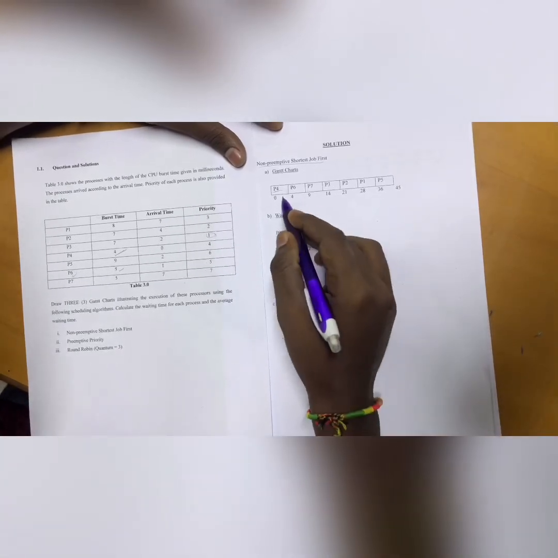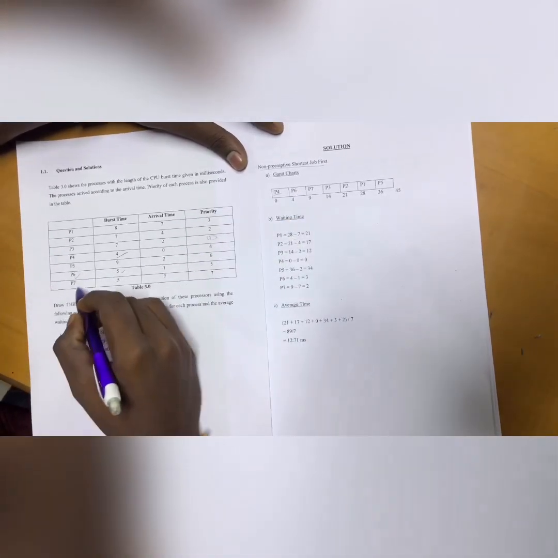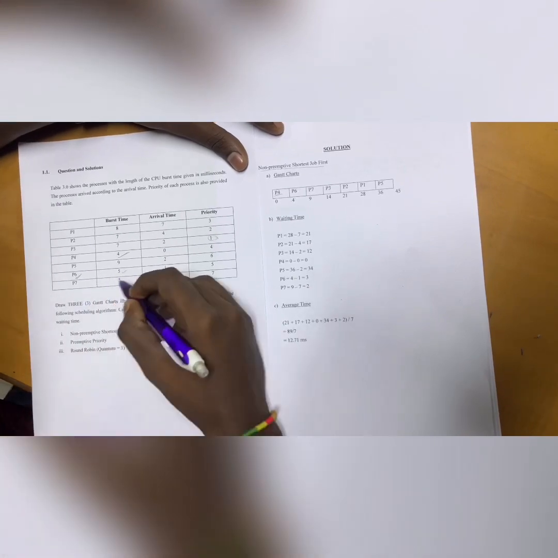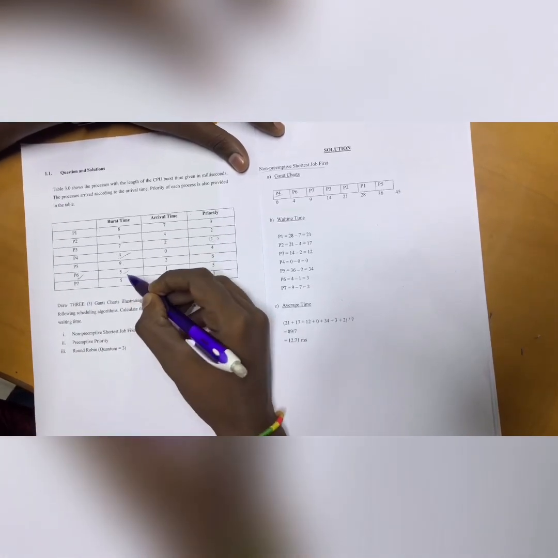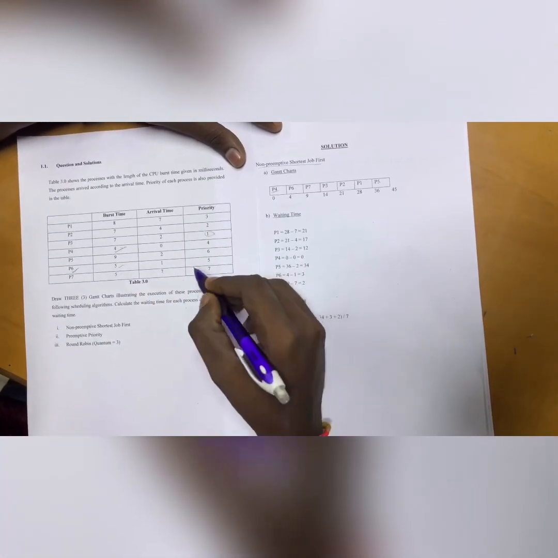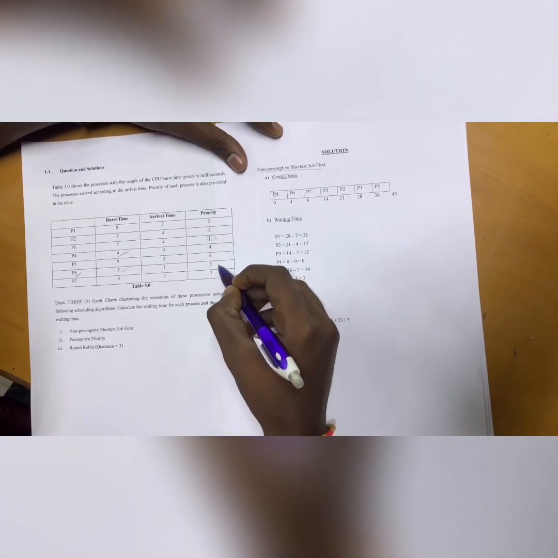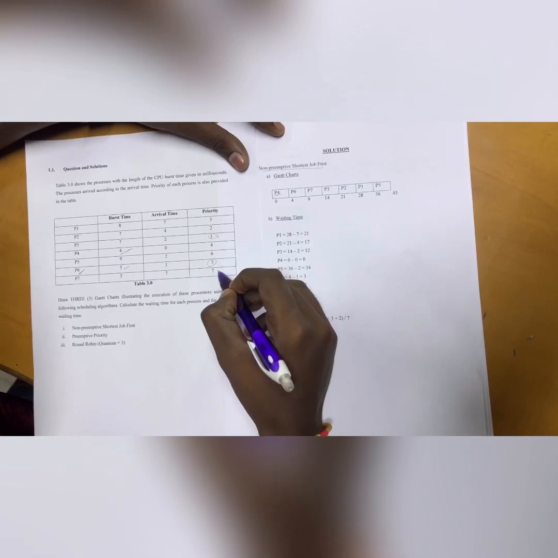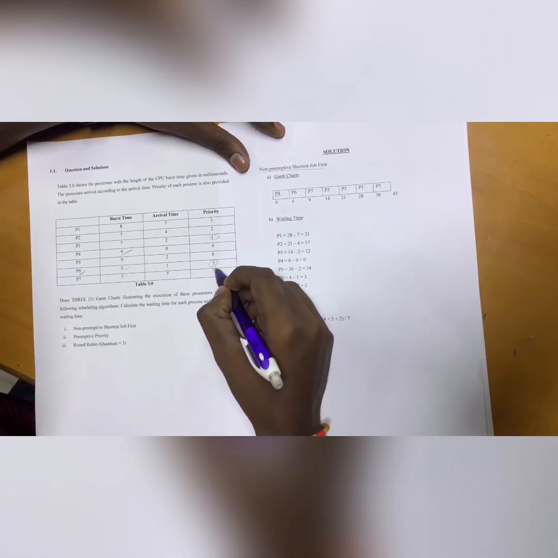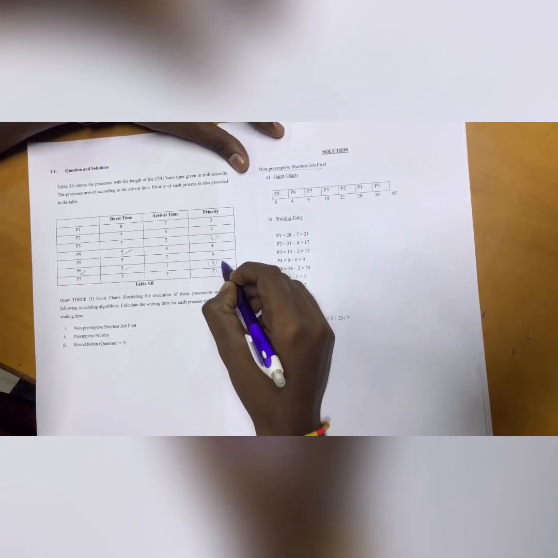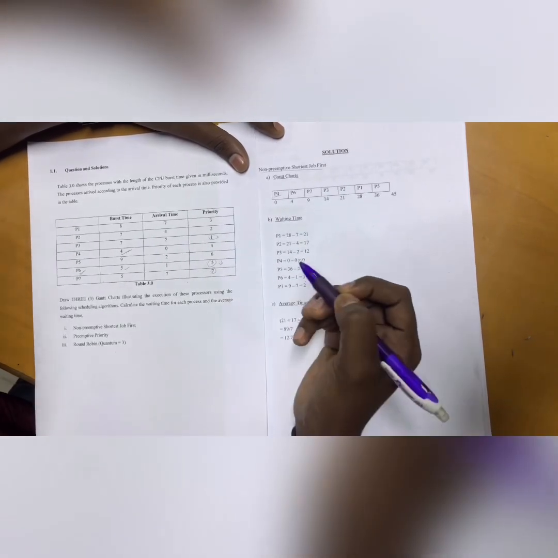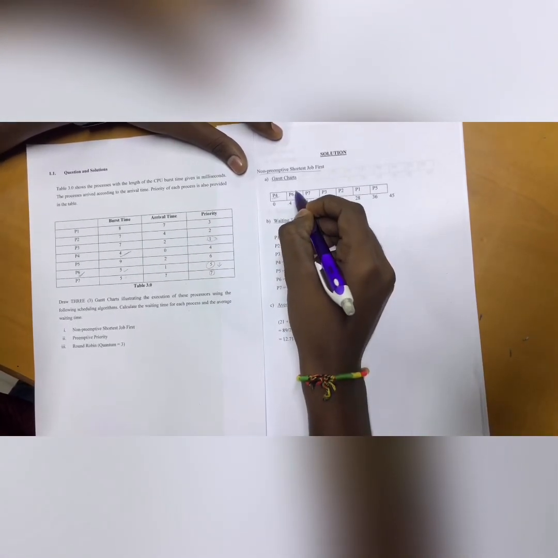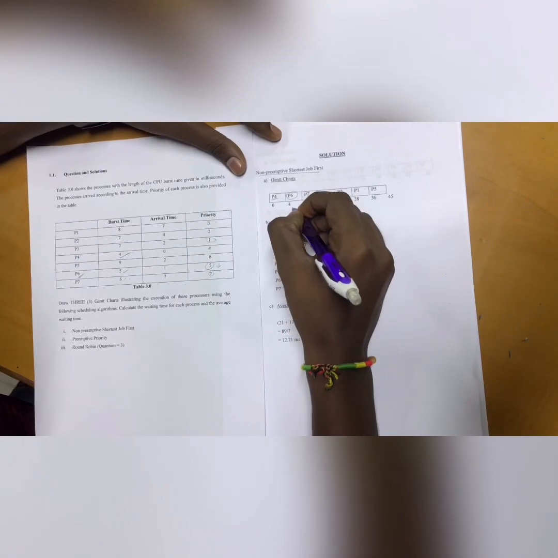Next is process 6. As you can see, the burst time for process 6 and process 7 is the same. So you should compare the priority. The priority for P6 is 5 and P7 is 7. So you should choose the shortest priority, so P6 is the shortest. Add on to the second process.